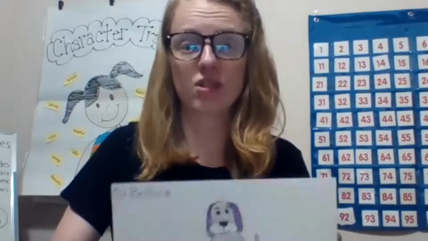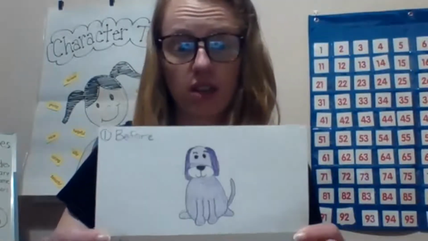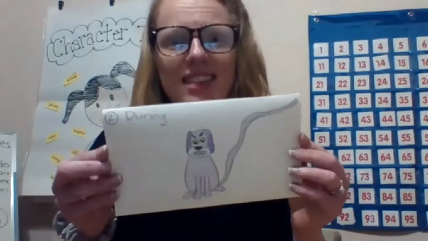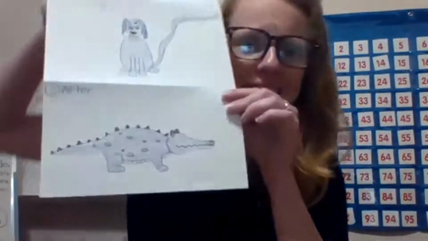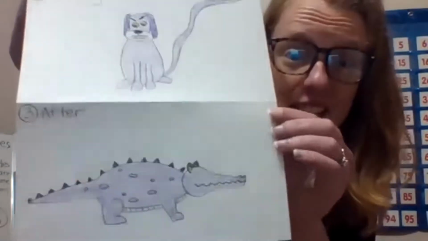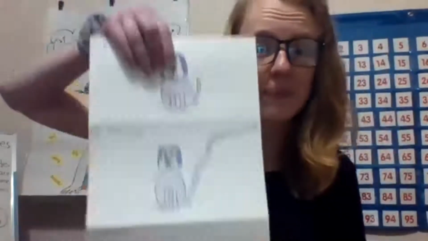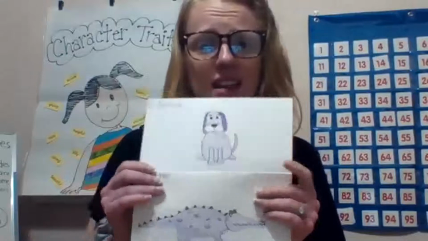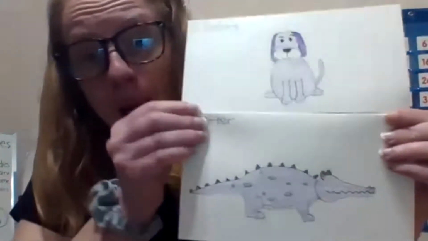So before I read anything, I just read the title that said my neighbor's dog is purple. My drawing looks like this. Then when I got some new clues from the story, my picture in my mind changed to this. At the end of the story, my picture changed to this. So I needed the clues from the story to change the picture in my mind.